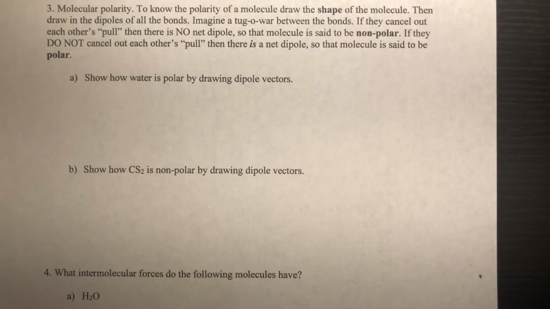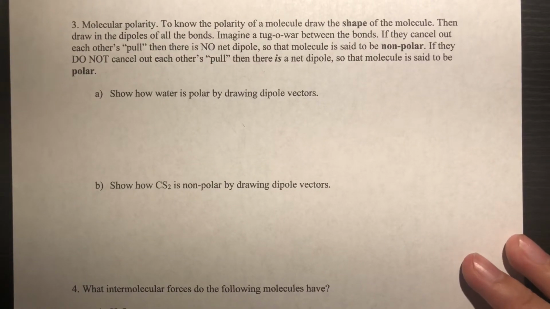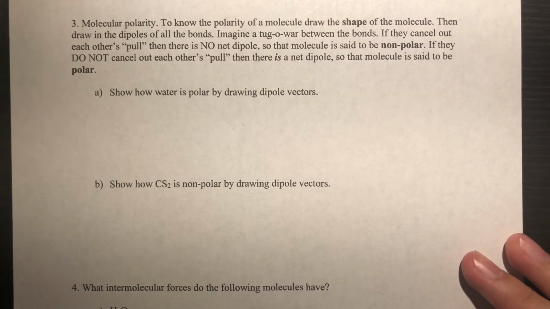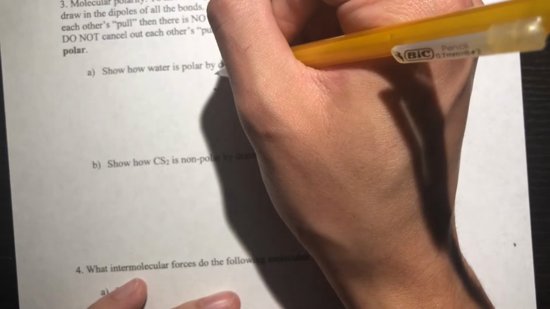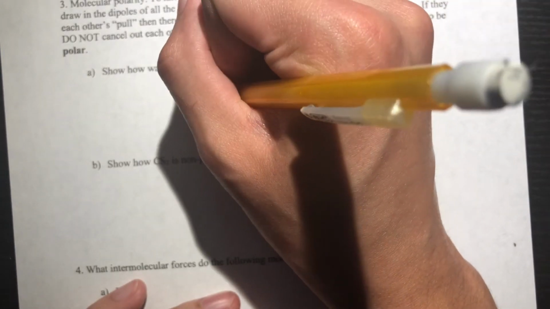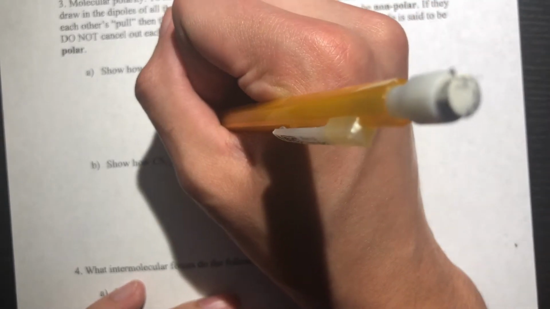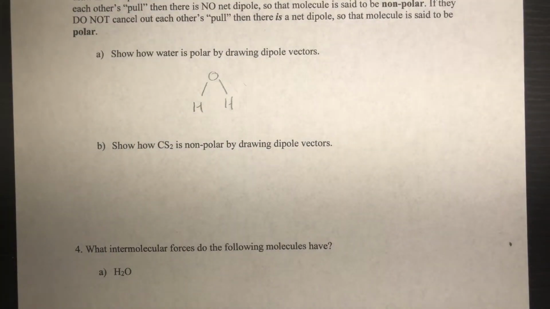Now, show how water is polar by drawing the dipole vectors. So let's draw that one out. Now, for water, it'd be H2O. So it'd be O. It is considered bent, as you remember, from 1E.